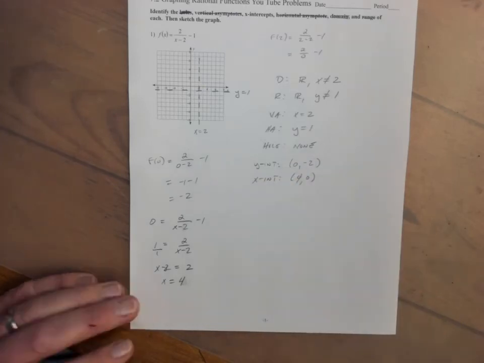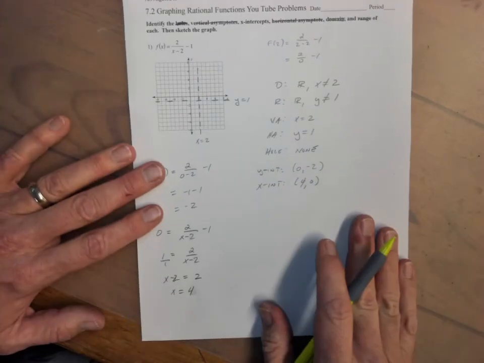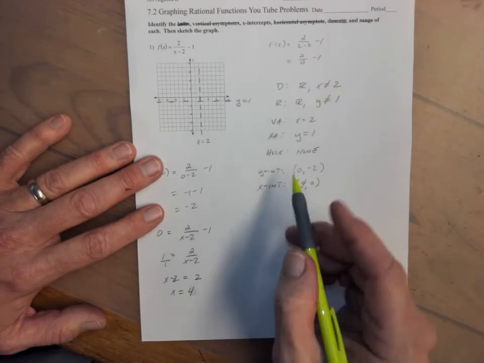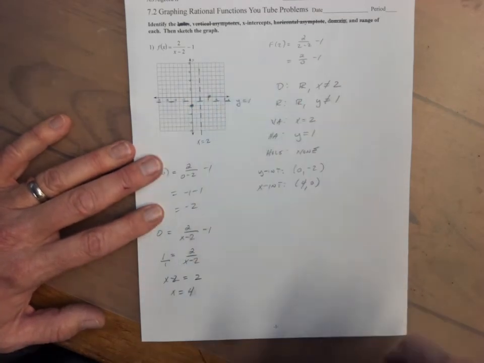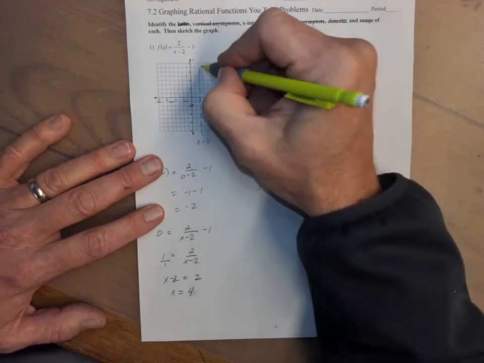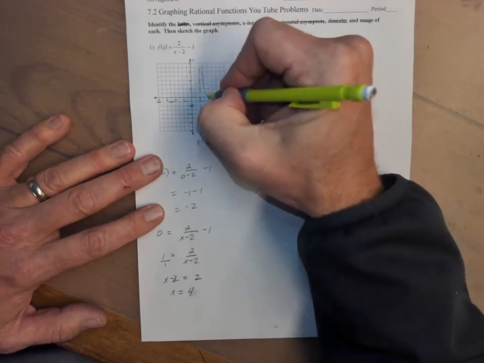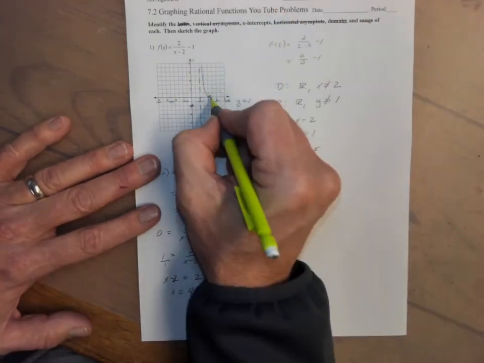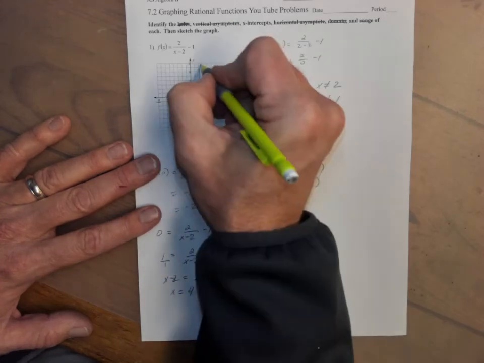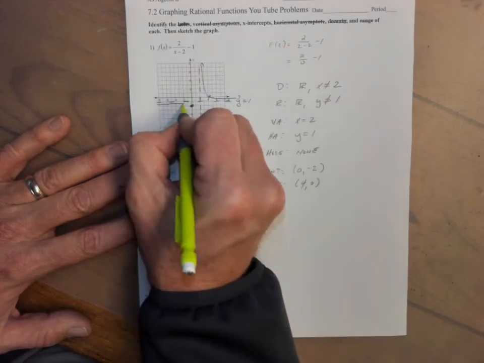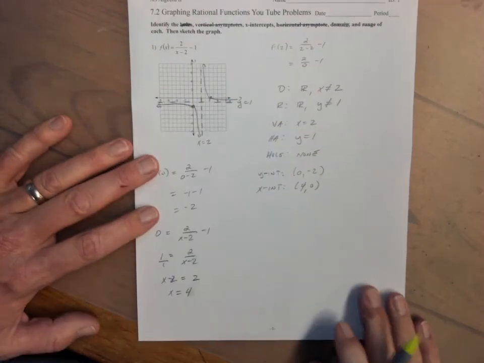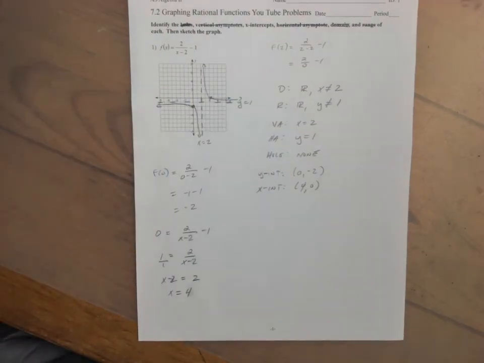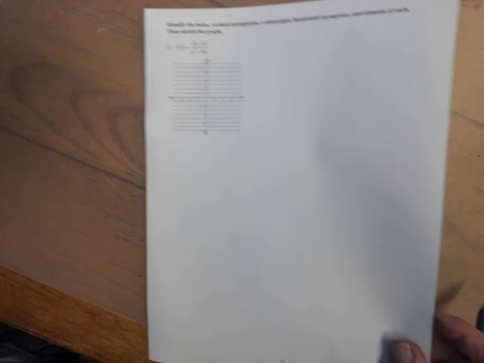And so now, having our x and y intercepts, we have some points that we can use to graph. So the y-intercept is here at 0, negative 2. Our x-intercept at 4. And we know we have these two branches. We're going to approach these asymptotes just like Pinocchio told us, or Jiminy Cricket rather. Let your asymptotes be your guide. And there's our graph.